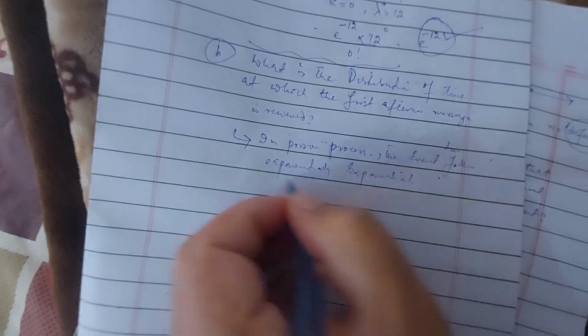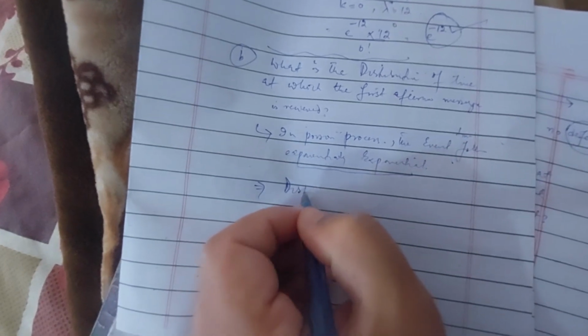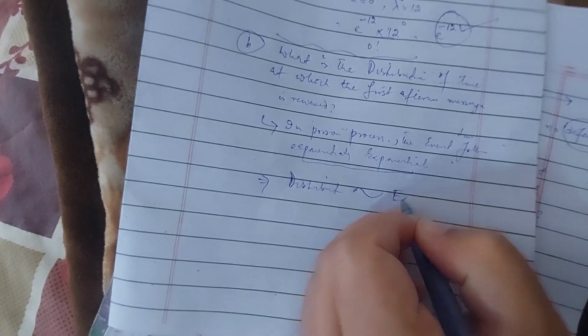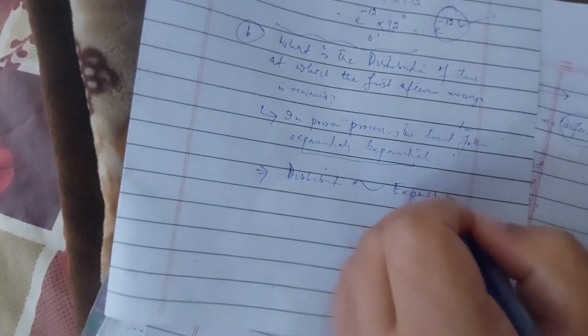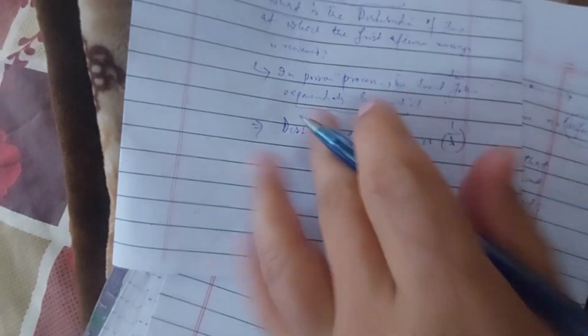This is known to us. So the distribution over here is exponential with the rate of 1 over lambda.